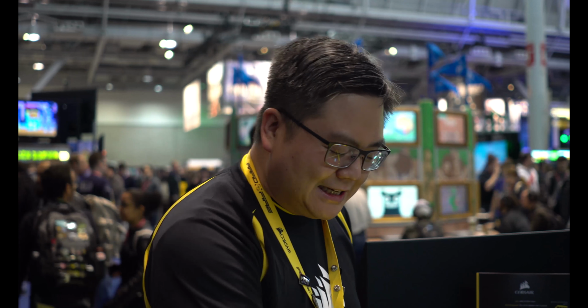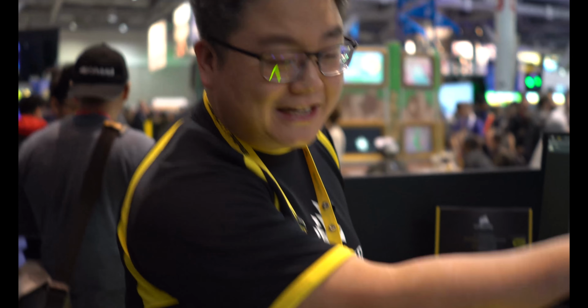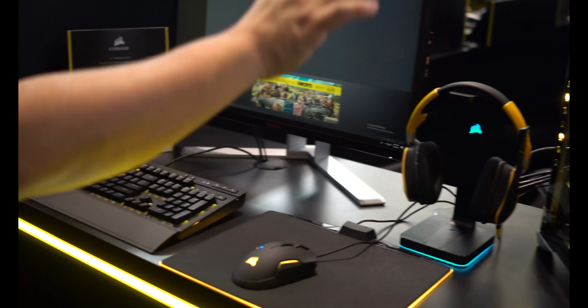So welcome to the Corsair booth. Today what we're featuring is our newest software. It's called iCUE, and what it does is it integrates all of our peripherals with everything in the system. So what does that mean? What this means is, in this example right here, you can see how lighting is synchronized from our keyboard, mouse mat, mouse, headset stand, headset, strip, fans, case, and cooler.